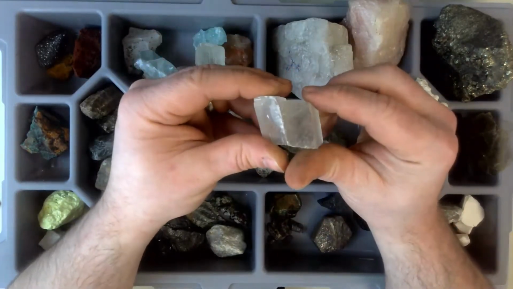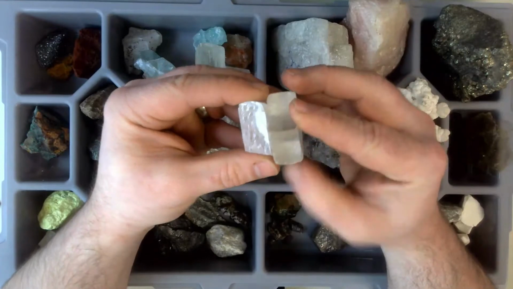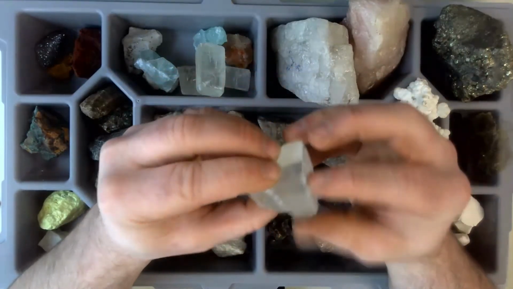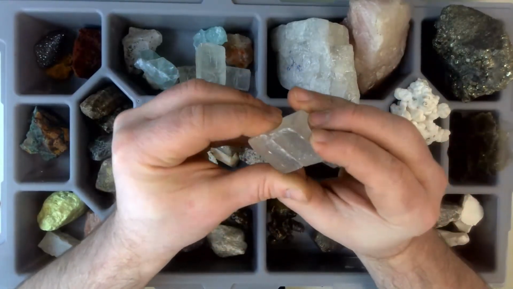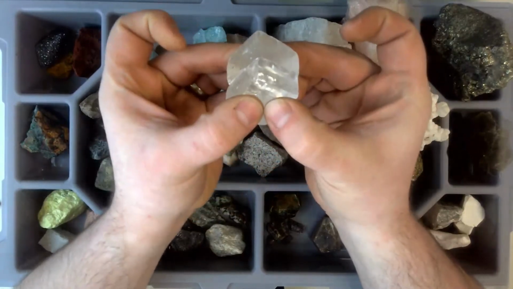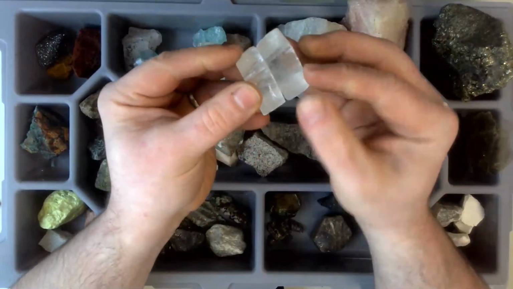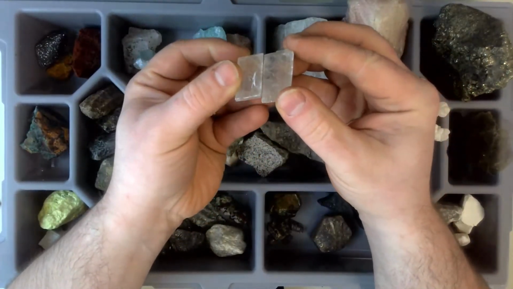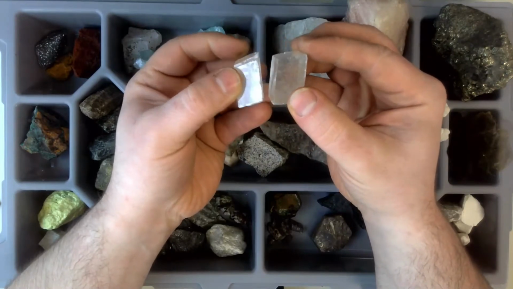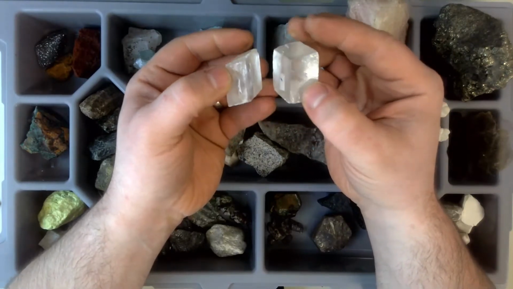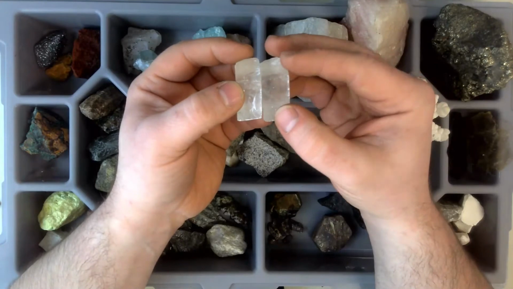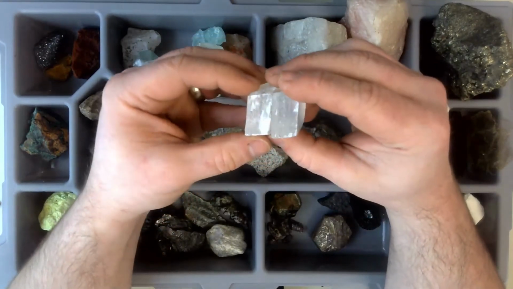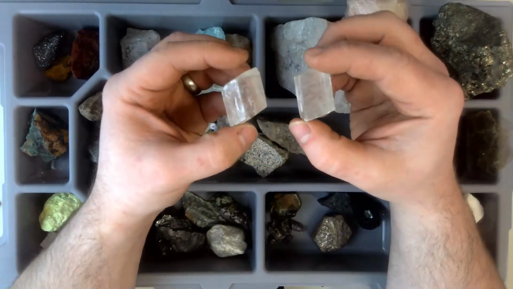So they could have been grown like this, and then at some point a fracture had occurred and had broken or cleaved this mineral into two different pieces.